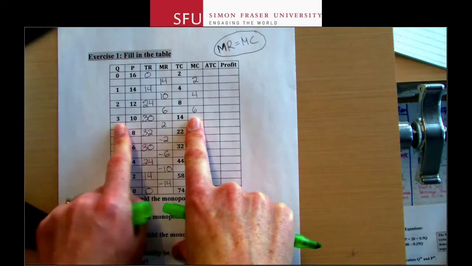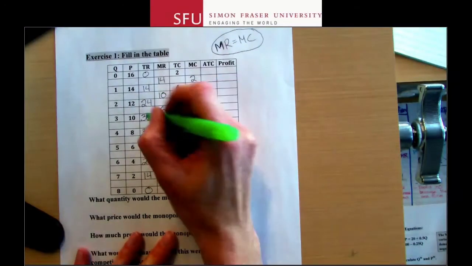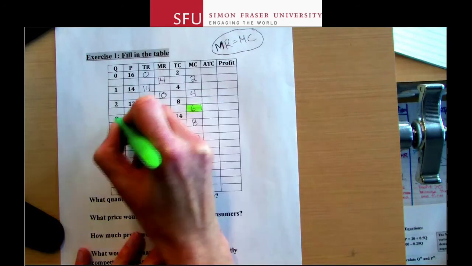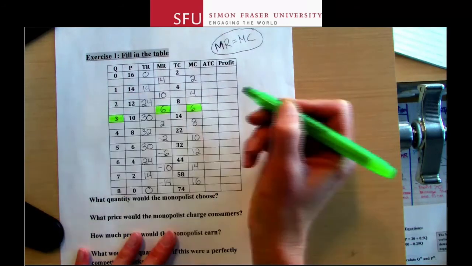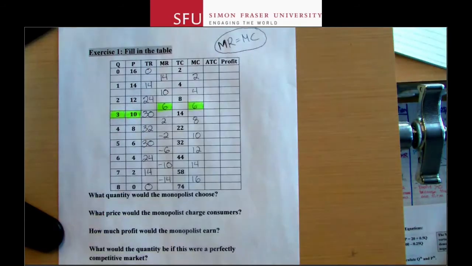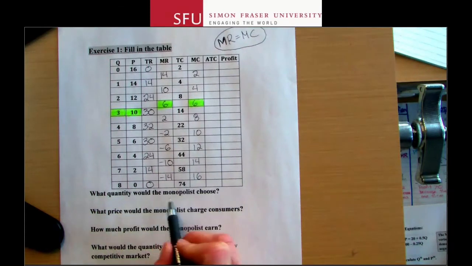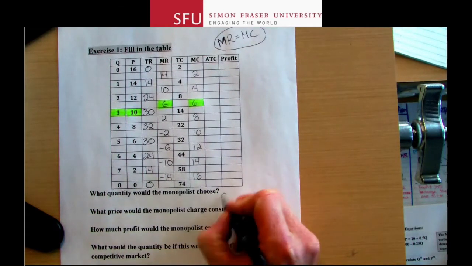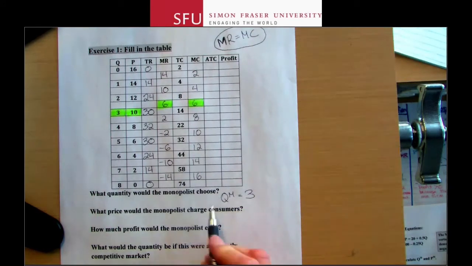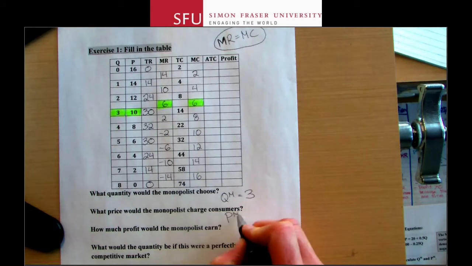That goes with a quantity of 3. And then the price they will charge consumers is 10. Okay, so we can answer the first couple of questions here. So the quantity that they will choose, remember we call that QM for monopolist, will be 3. The price will be $10, so PM.